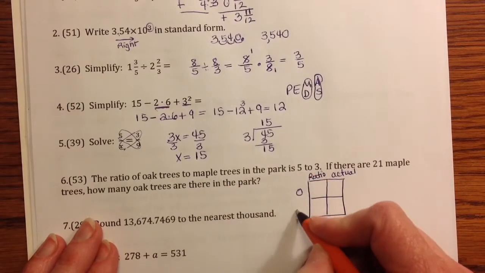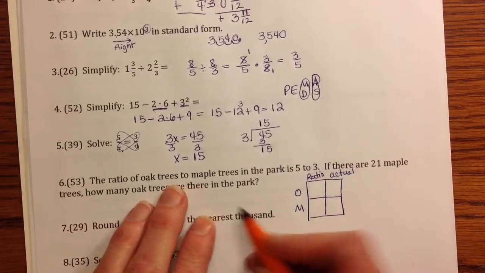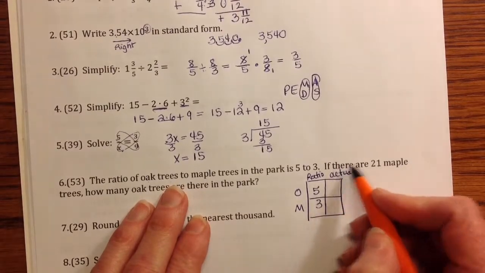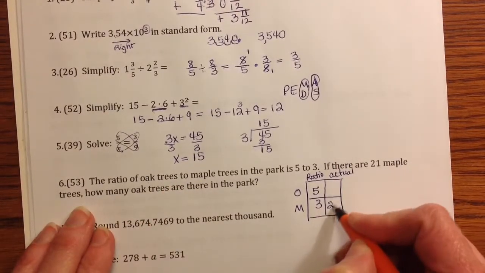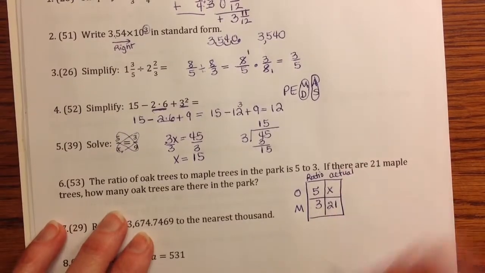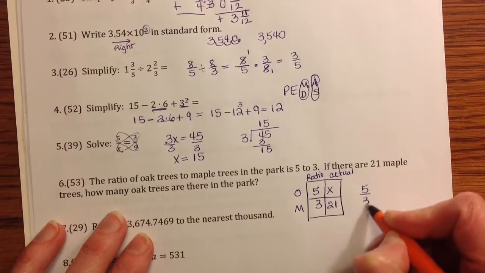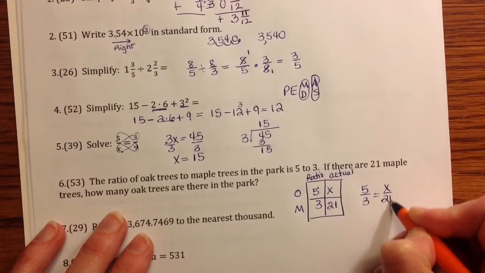And I've got maple trees, M for maples. So if the ratio of oaks to maples is 5:3, and if there are 21 maple trees, then the one we need to know is the oak trees. So I can set up a proportion. 5:3 is x is to 21.